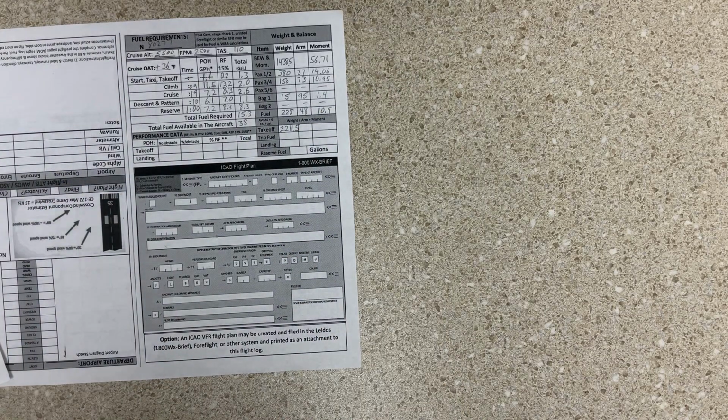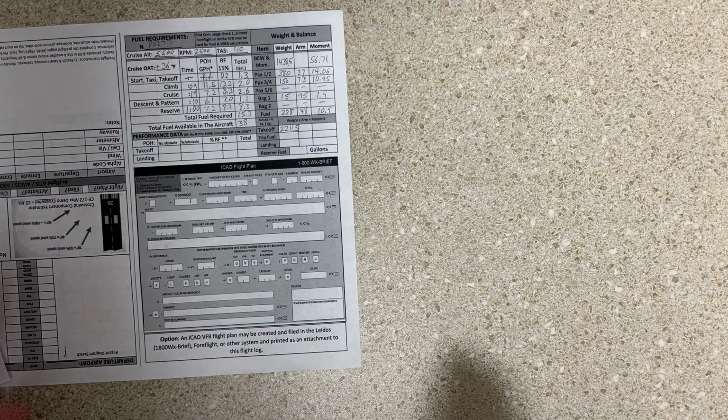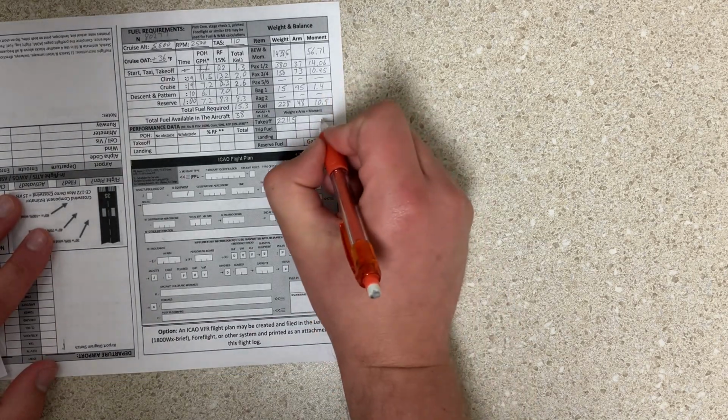Totaling up our moments divided by 1,000, 56.71 plus 14.06 plus 10.95 plus 1.4 plus 10.9 equals 94.02.